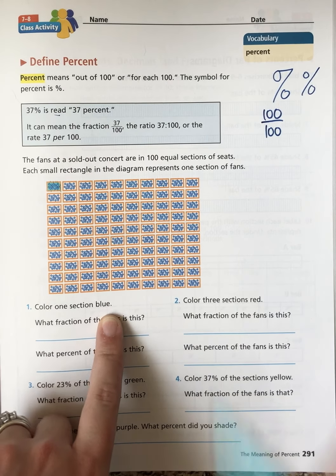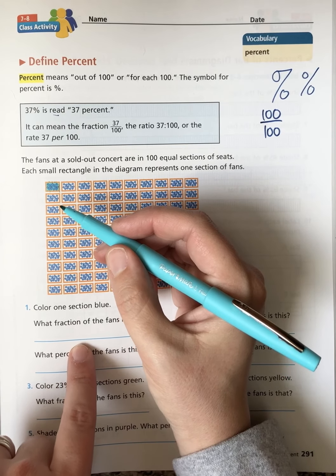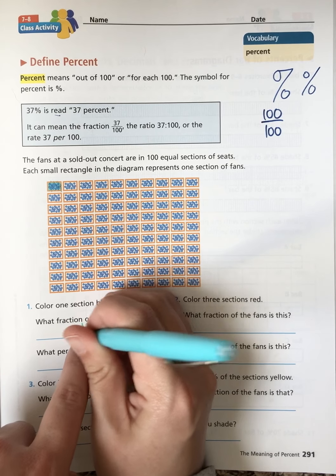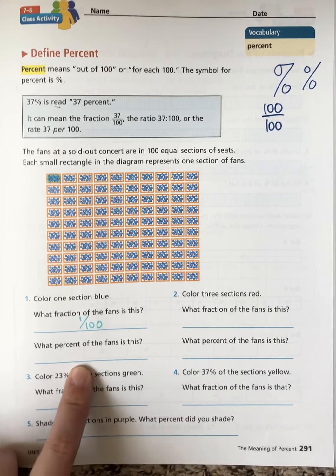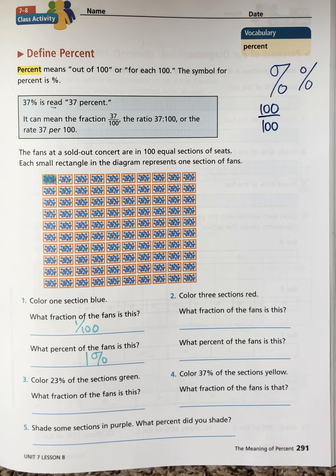All right, now there's 100 equal sections on this whole thing. So what fraction of the fans is this? If we color one of them blue, 1 out of 100. What percent of fans is this? Well, 1 out of 100 is the same as 1%.